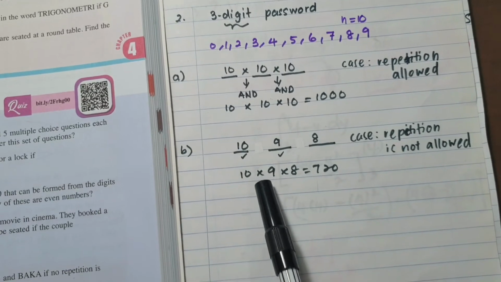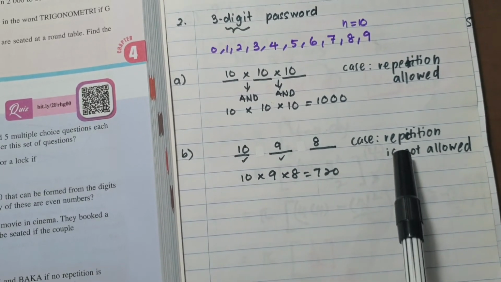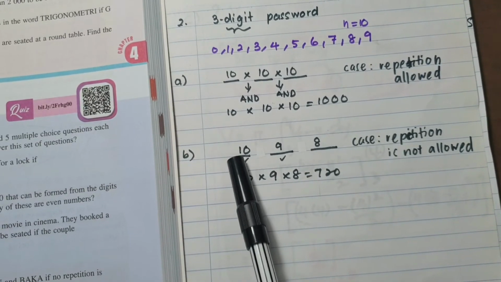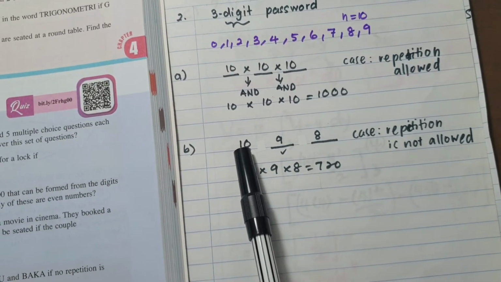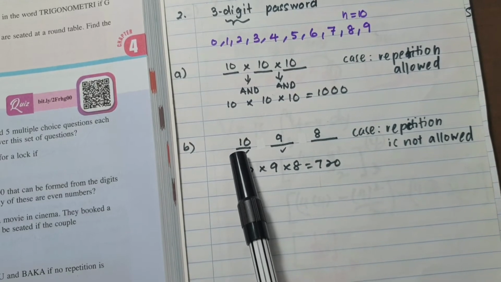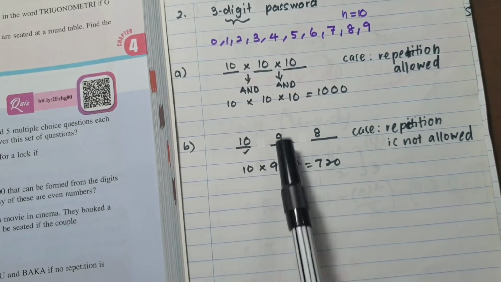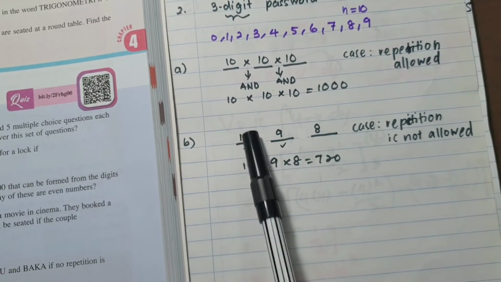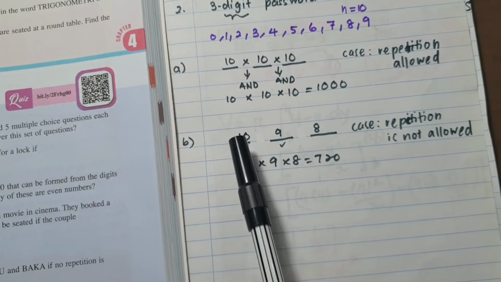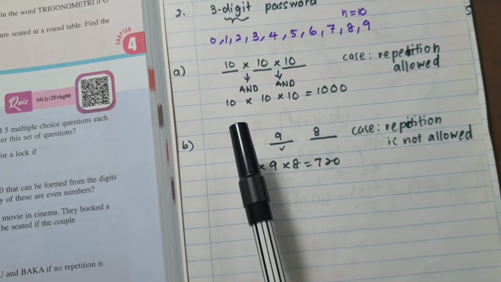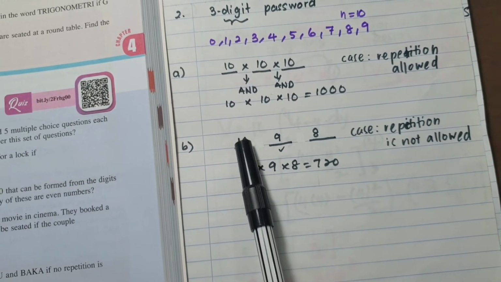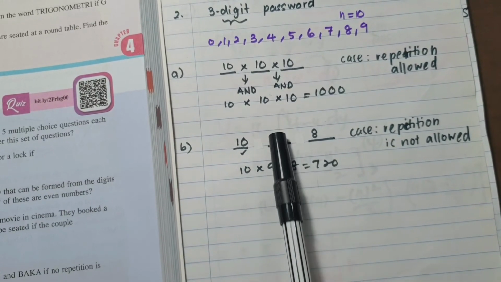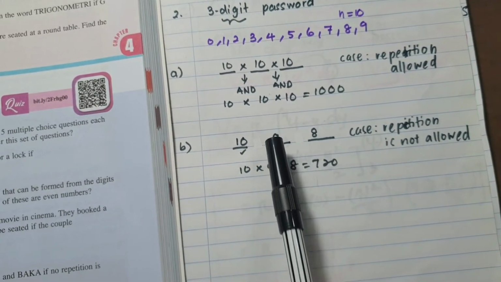But for case B, dia kata repetition of digit is not allowed. Maknanya kalau you letak digit 1, let's say first slot you masukkan digit 1, meaning for the second slot you tak boleh dah masuk digit 1. Altogether just now you have 10 digits, and you dah letak digit 1 dekat sini. For the second slot, you tak boleh dah letak digit 1. Maknanya left some more 9 digits.